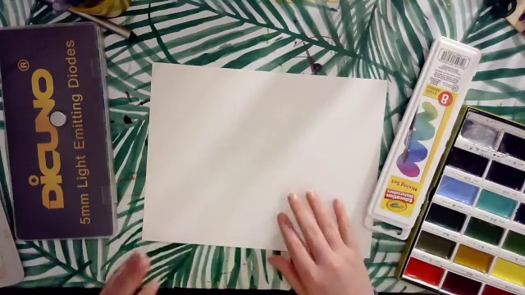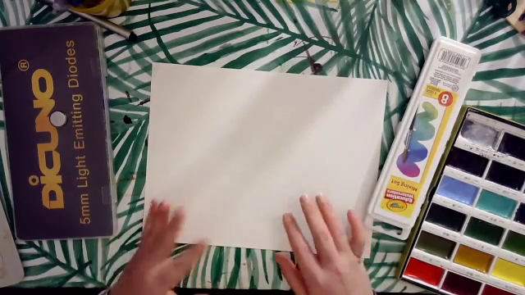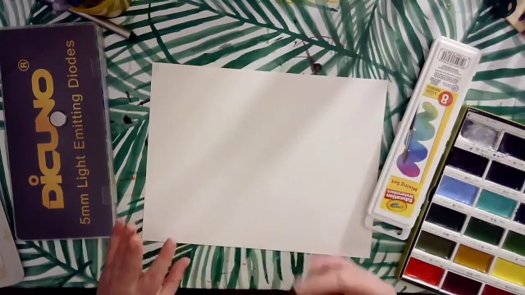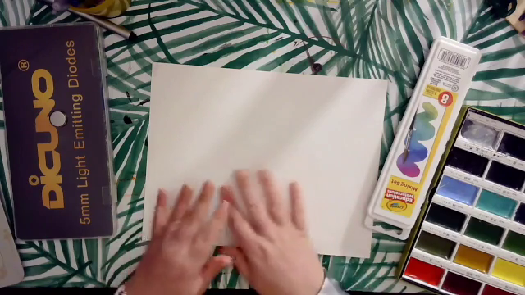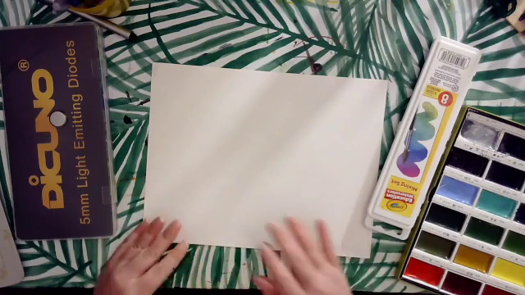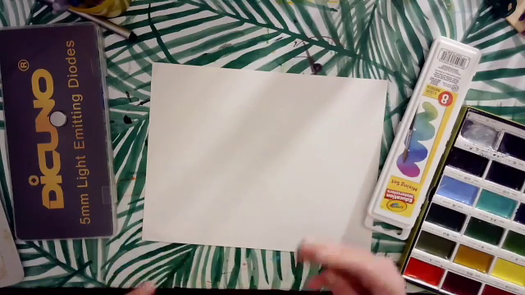So if I'm doing a night sky, I'm going to think about using cool colors, which we all know are blues, kind of greens, anything like that, purples. If I was going to do a sunset or a sunrise, I would be thinking about warm colors, which I would say reds, yellows, pink, orange.